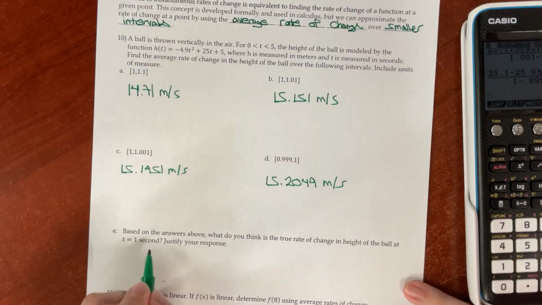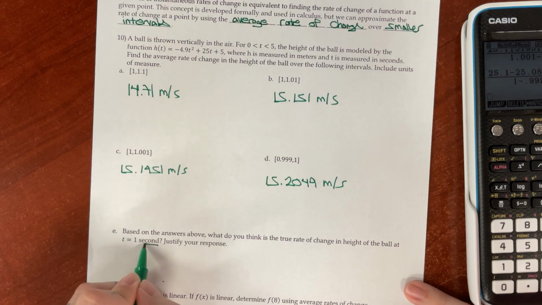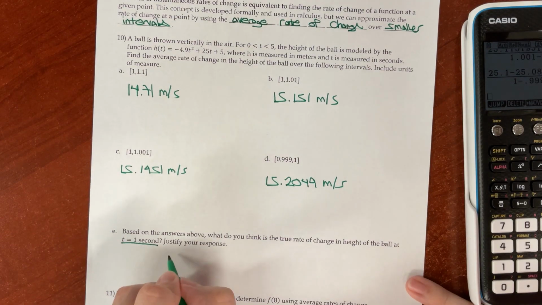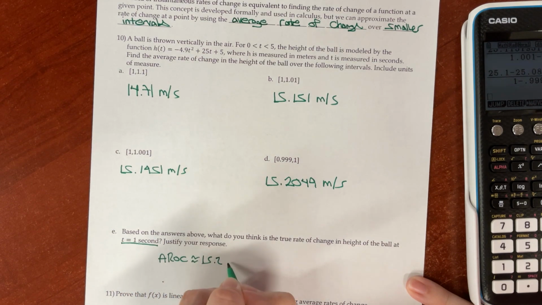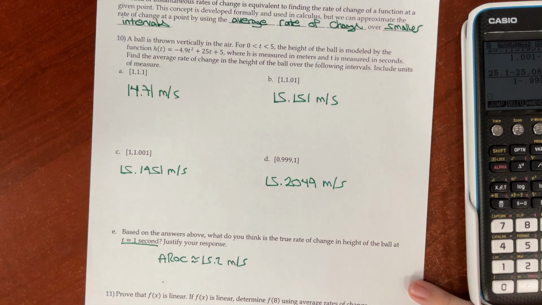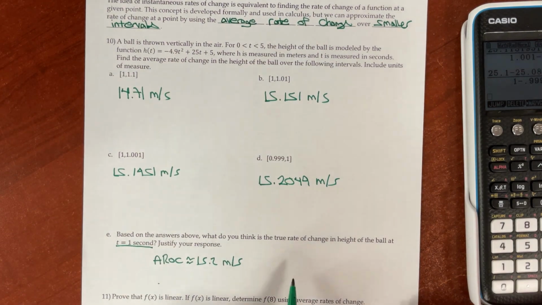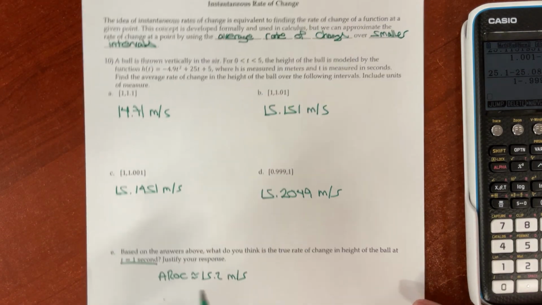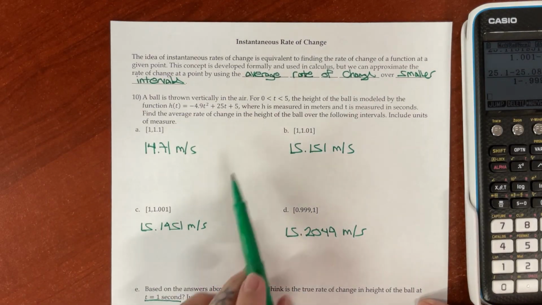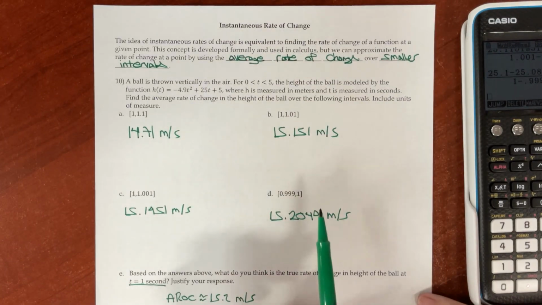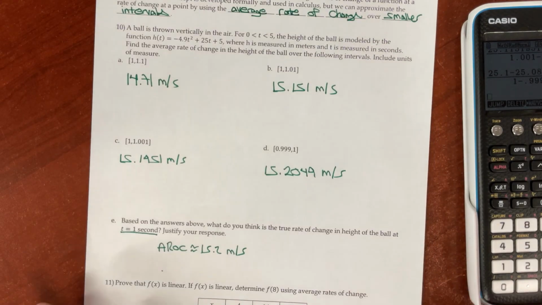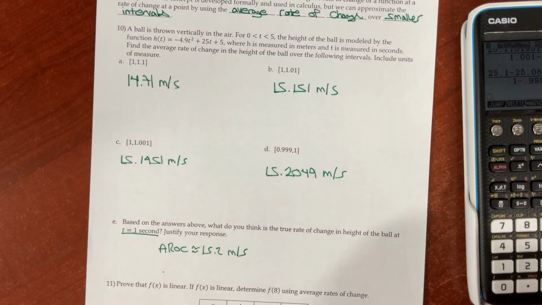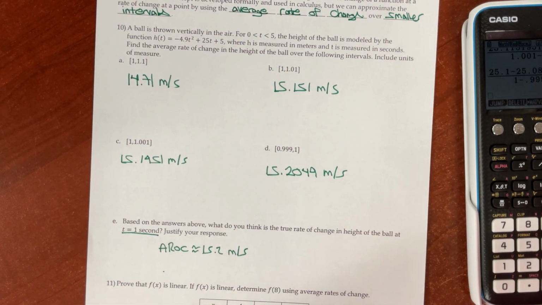So if I had to justify and say what is the average rate of change at 1 second, I would say the average rate of change is going to be about 15.2 meters per second. About. And then the reasoning that you would write to justify would be as the intervals get smaller, the average rate of change gets closer and closer to 15.2. So that would be your verbiage that you would write, which I'll let you write it in your own words. So, gold star, ta-da!